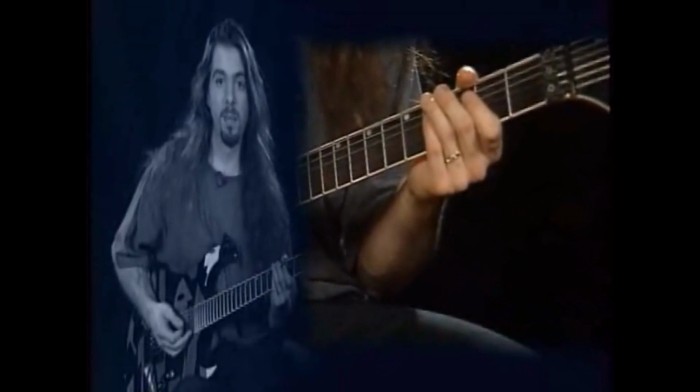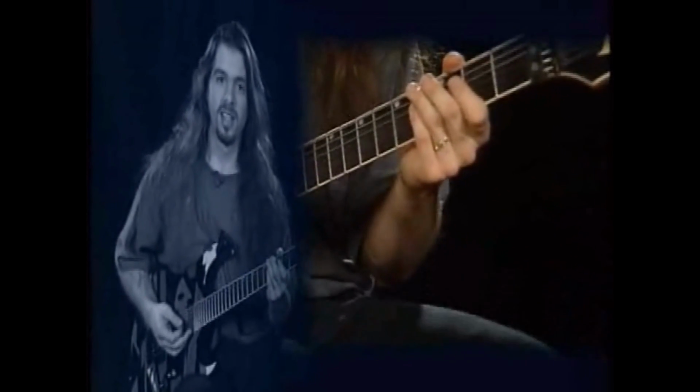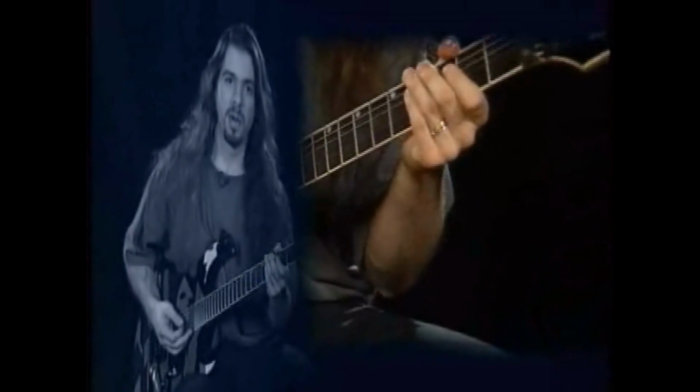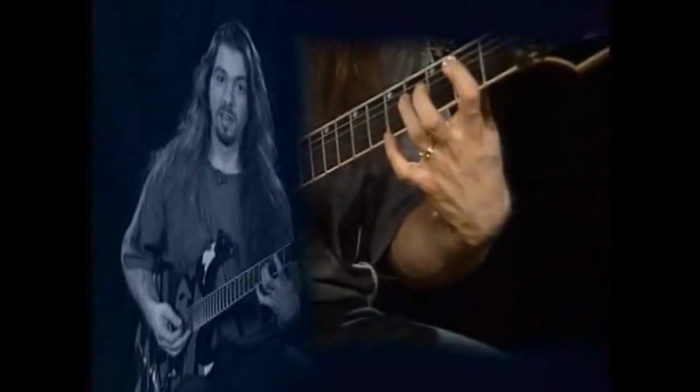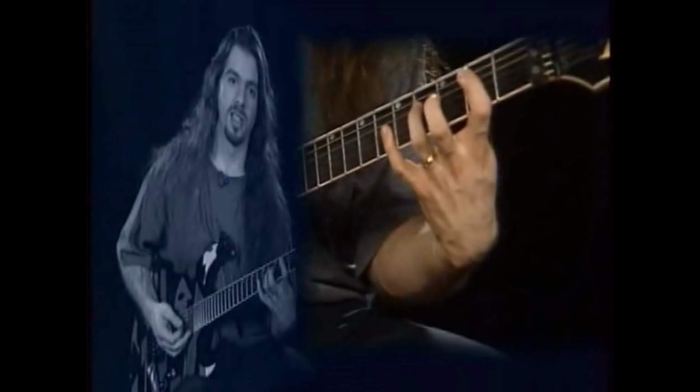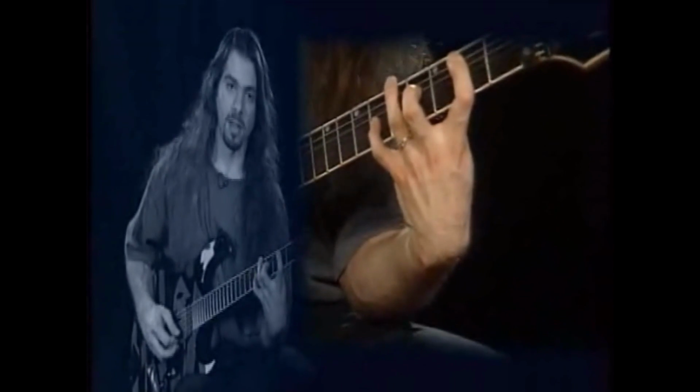And one other type that's not really a typical power chord, but it's a progressive power chord. You take the root, the fifth, and you add the ninth on top. It sounds like this.